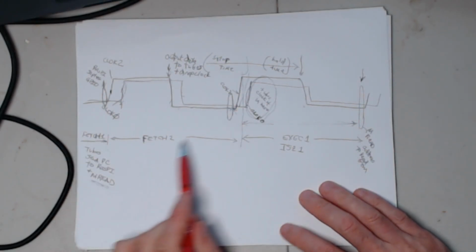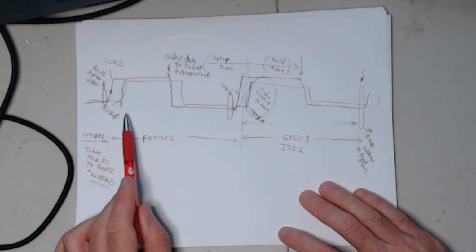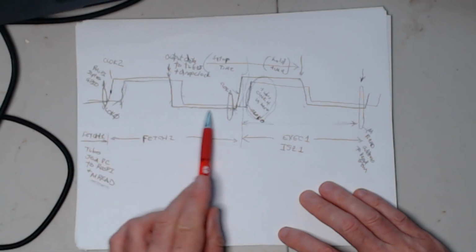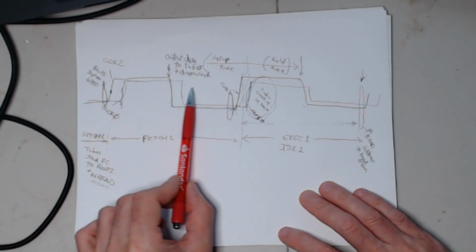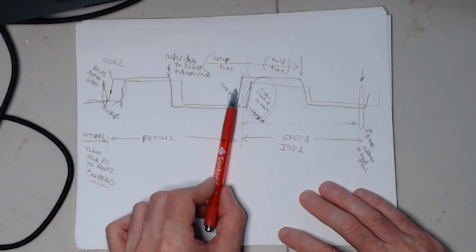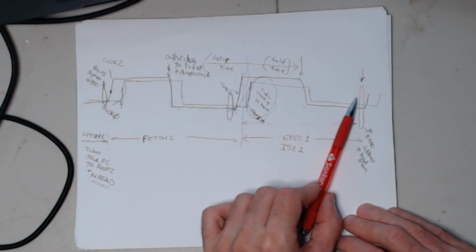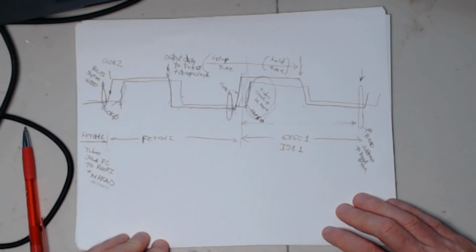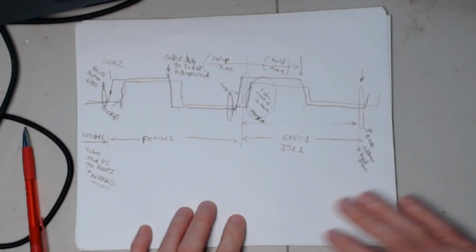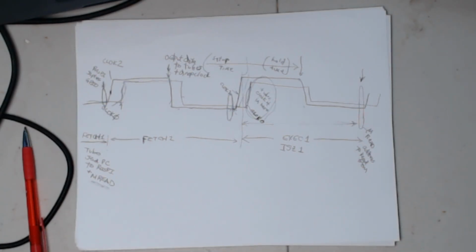So there are 2 cycles of how data goes from the Raspberry Pi to the tubes, and data going from the tubes to the Raspberry Pi. And there you go. That's how the clock cycling works. And once again, I hope that was informative and entertaining.